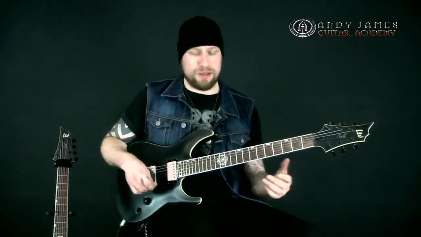There we go. The great thing about diminished as well, when you string skip, is that everything's the same on the G string as well as the high E string.